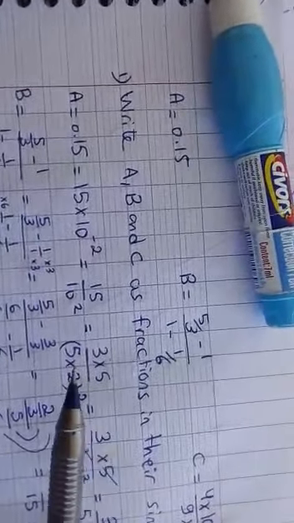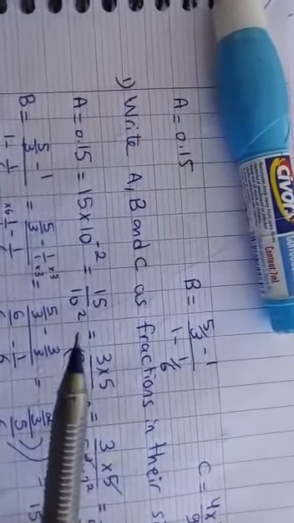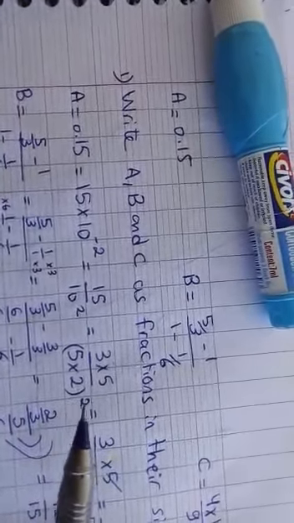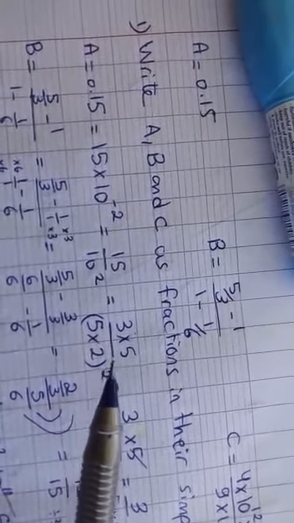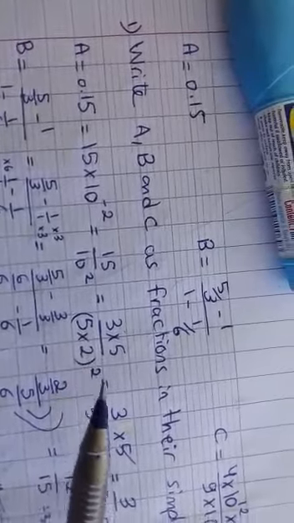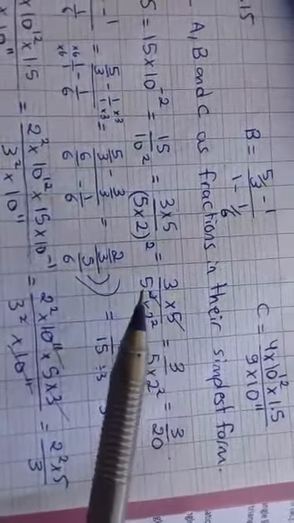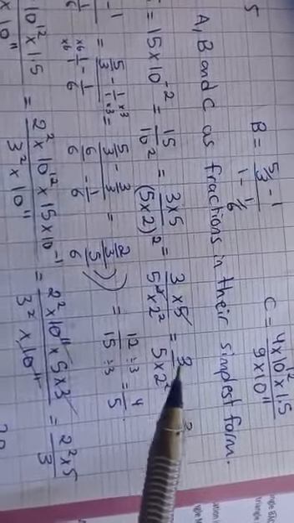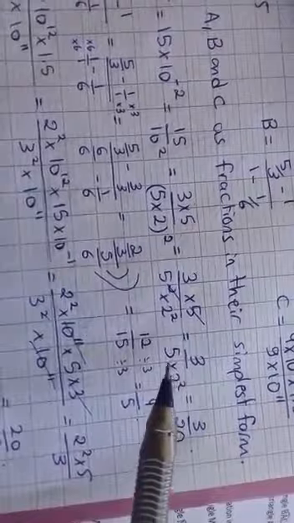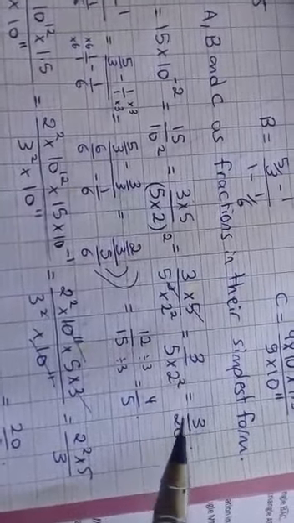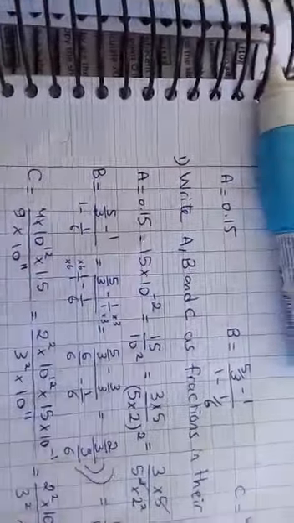15 is 3 times 5, 10 is 5 times 2, squared here, so we put it in brackets and square 5 times 2. Rules of power: 5 squared times 2 squared here, right? We can make simplification here. 5 by 5 squared, the 5 goes from the numerator and 5 remains in the denominator, and here 5 times 4 is 20, with 3 remaining. So this is the simplest form of A.